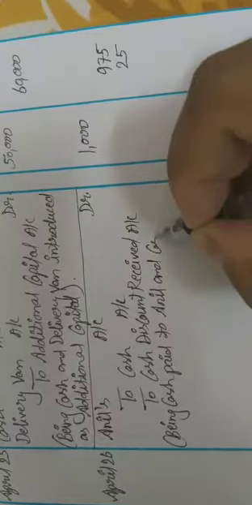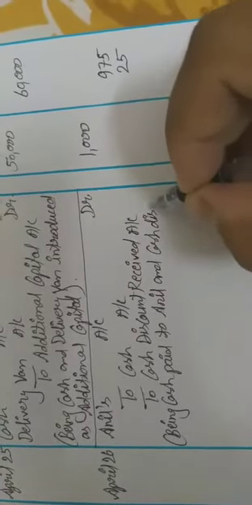So being cash paid to Anil and cash discount received. Okay, so next entry, April 30, that is paid to Raju rupees 1000 in cash and 2000 by check.